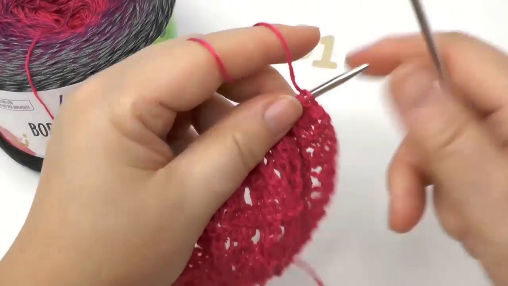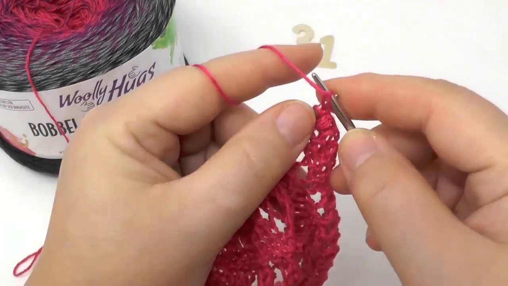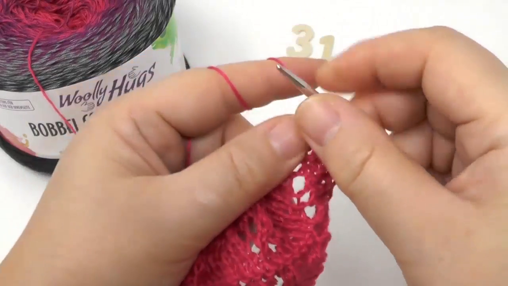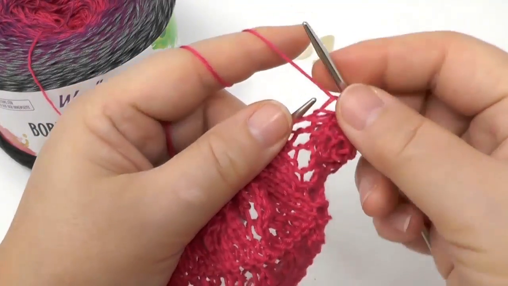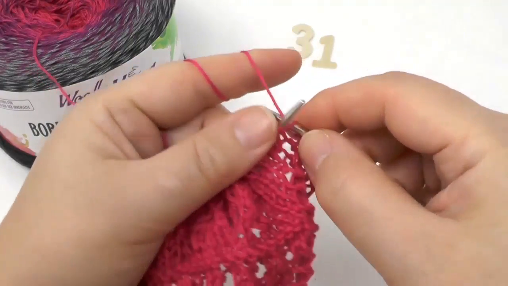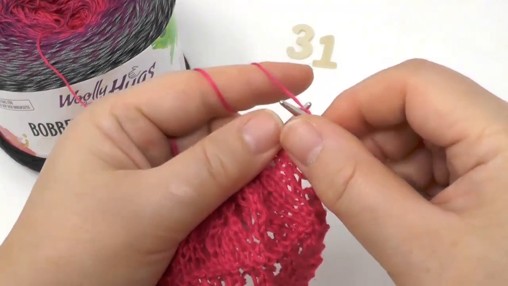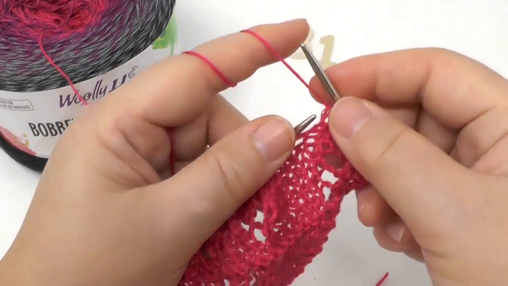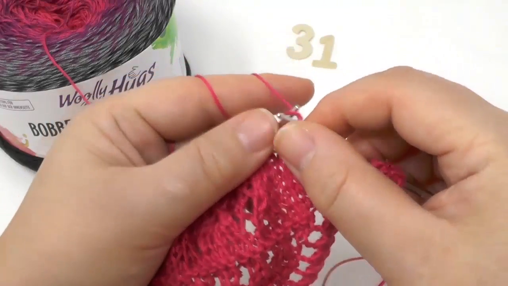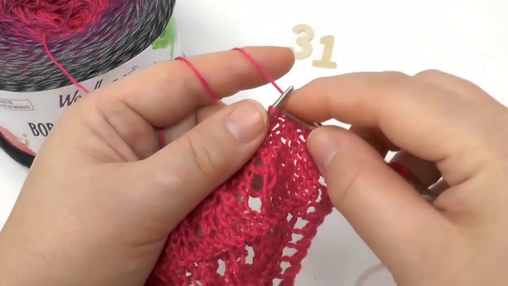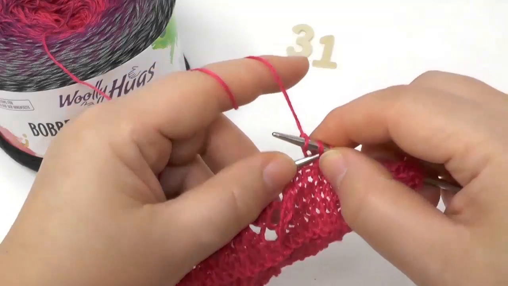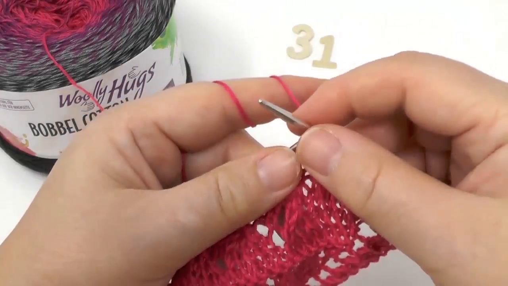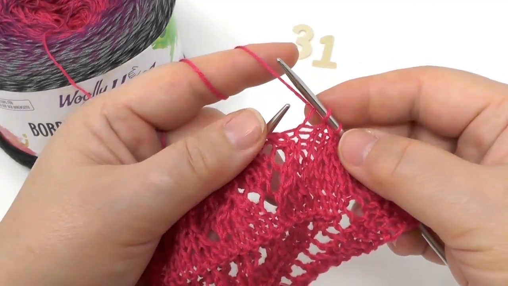Alright, we start again with the border stitch. Then knit 3 stitches, yarn over, knit 2 stitches, then knit 2 stitches together, yarn over, knit 1 stitch, yarn over, pass 1 stitch over, and knit 1 stitch. And now we start the red box pattern repeat.